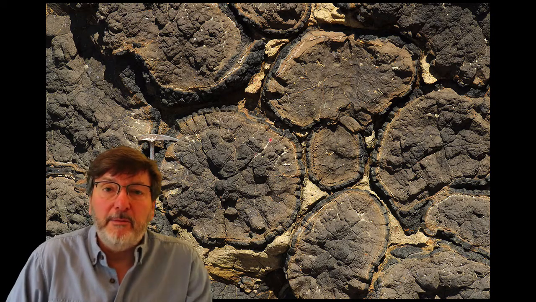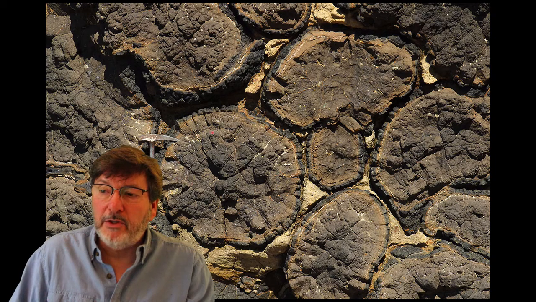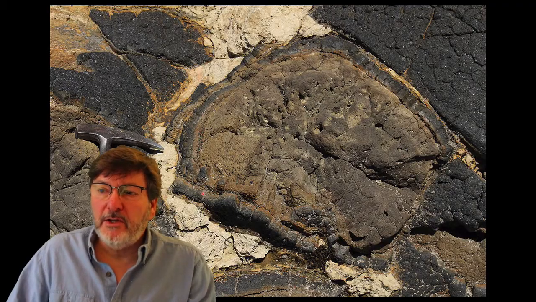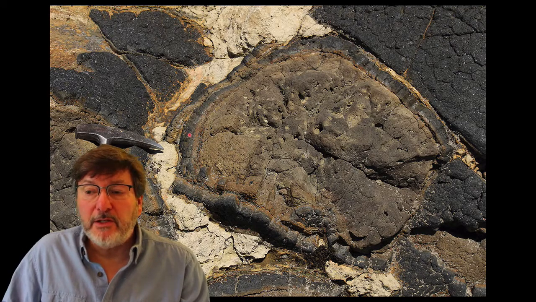If we look at that a little bit closer, you can see calcium carbonate, calcite, lining some of these little fractures. So this was very fractured. This is the most crystalline basalt in the middle, and then they're rimmed with what's left of glass. Here's the edge of one of those pillow basalts. The glassy rim is actually broken.